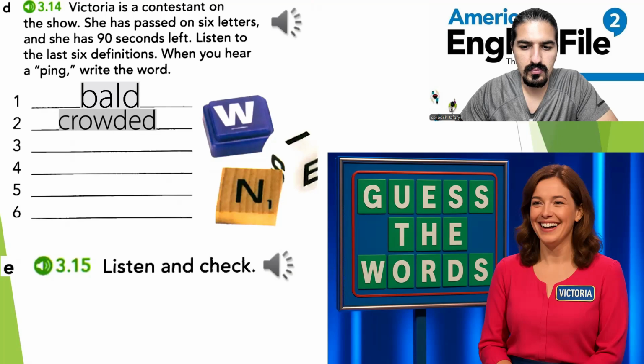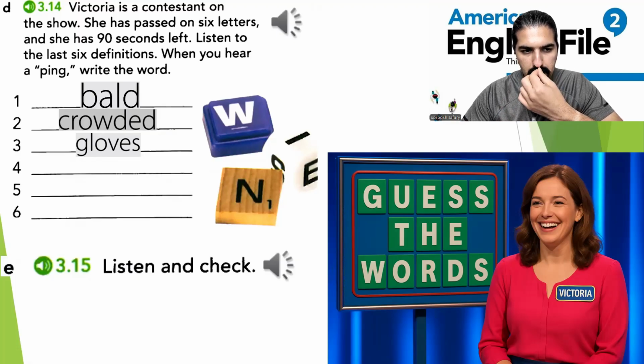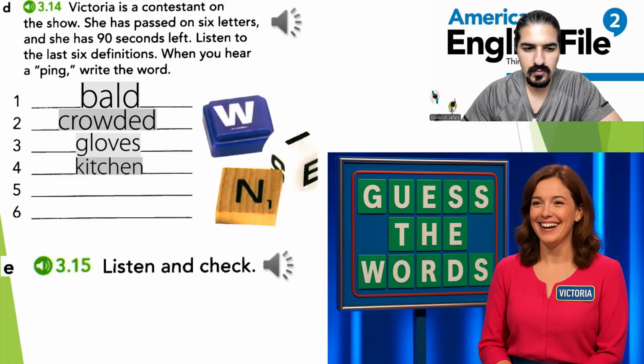It begins with G. They're things that people wear on their hands. Gloves. Right. It begins with K. It's the room where people cook. Kitchen. Right. It begins with L. It's an adjective for someone who doesn't like studying or working, for example.